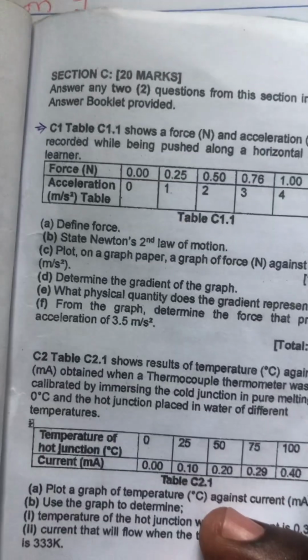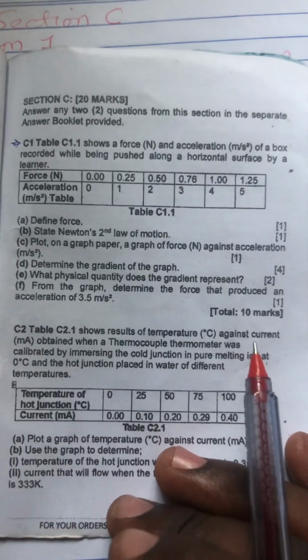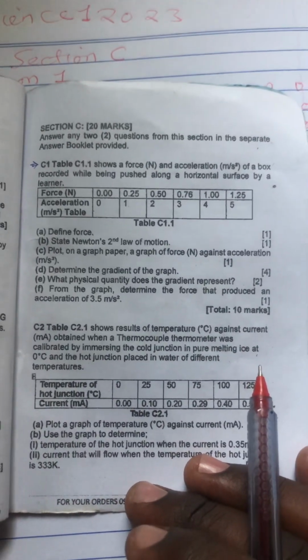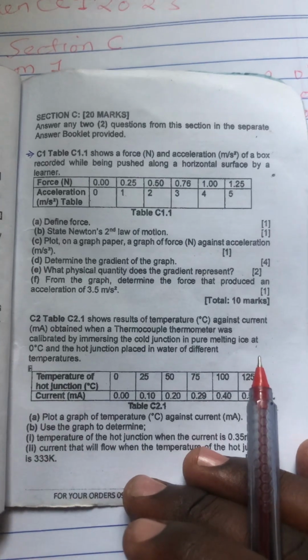So let's go to the other question. We'll find the gradient. We're going on letter E. What physical quantity does the gradient represent?